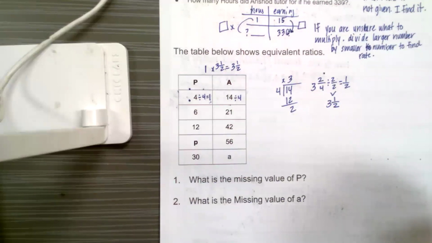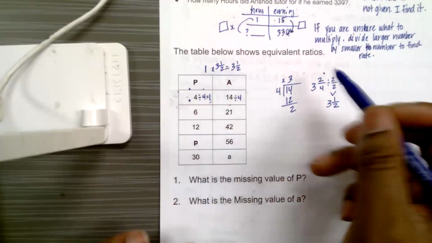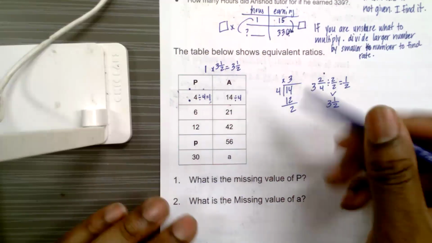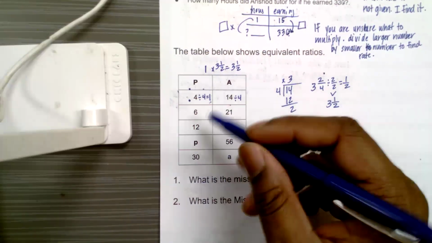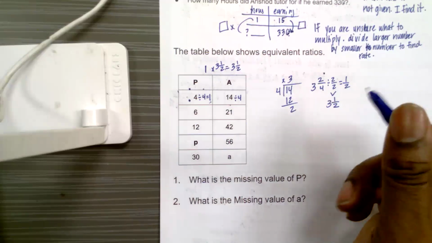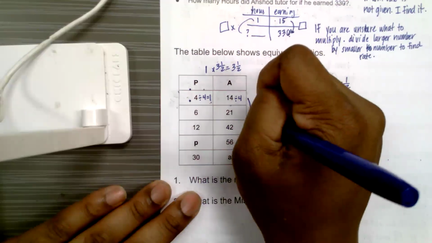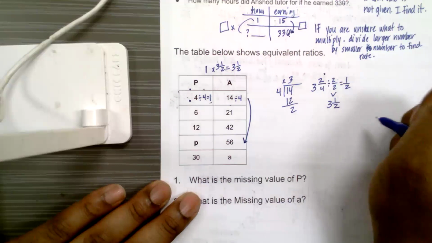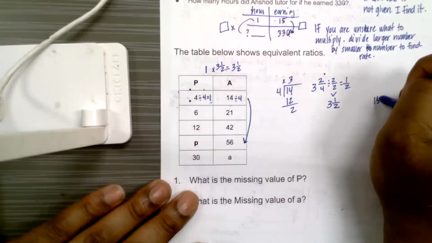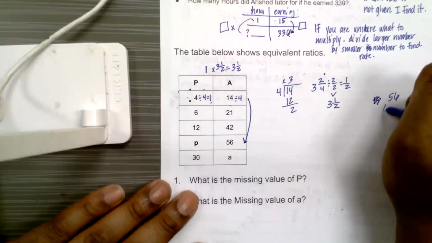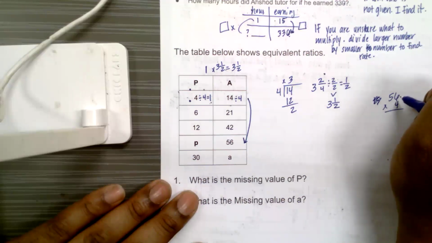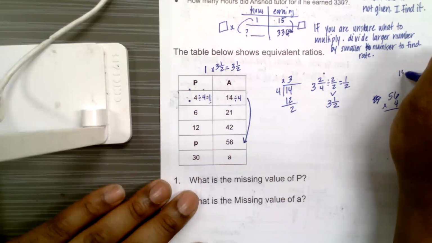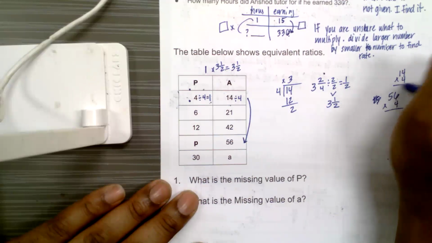Okay. So using that information, you could solve. Otherwise, you can see, is there a multiplicative relationship between the numbers? For example, is there a multiplicative relationship between 14 and 56? So 14 times 4, that's 56.